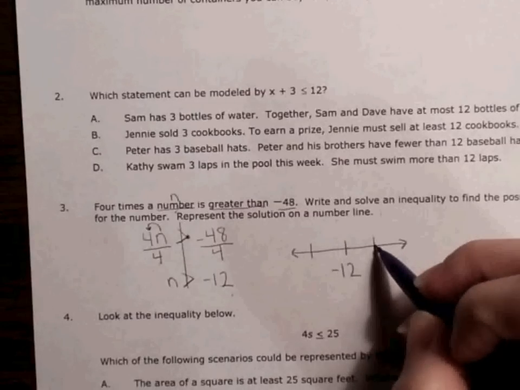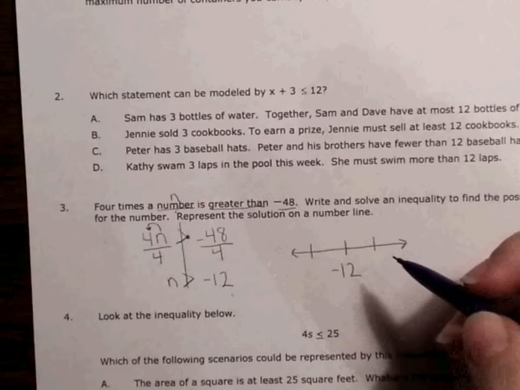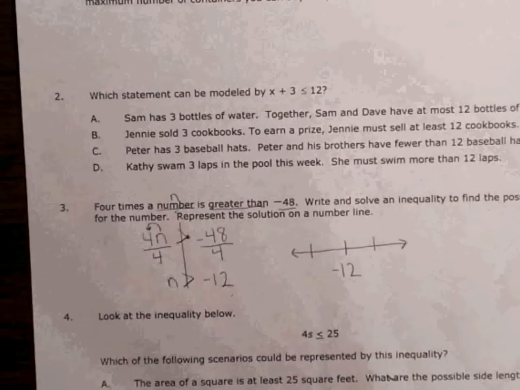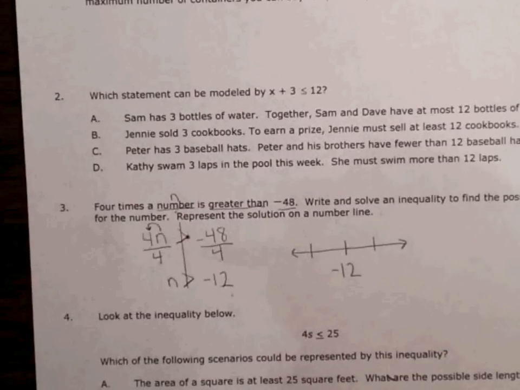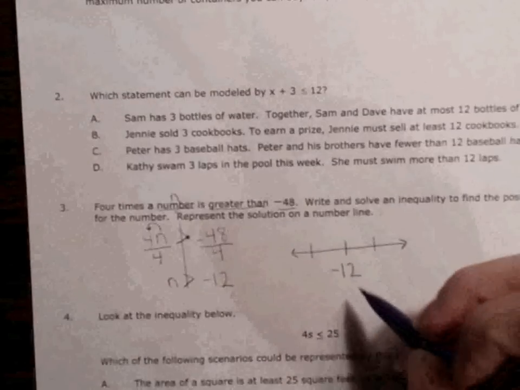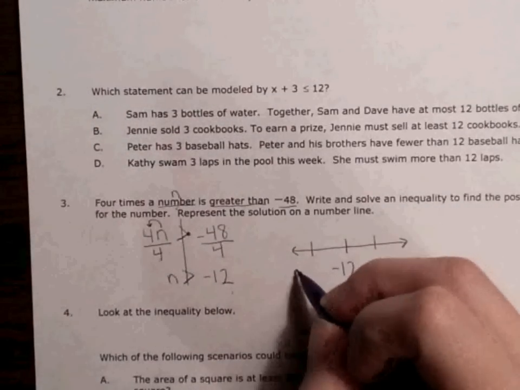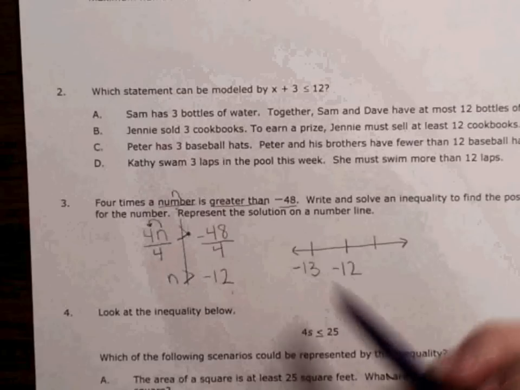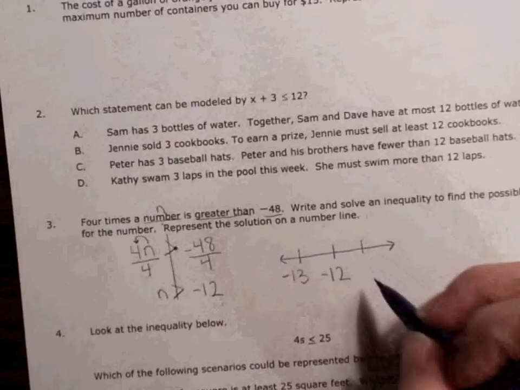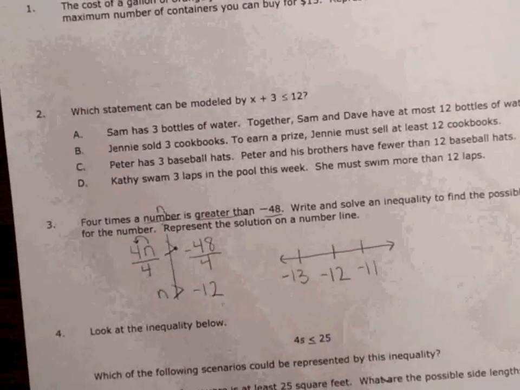What is something that is greater than negative 12? I always like to think in terms of money. Say I owe $12, right? So what is going to be less? Negative 11, negative 13, okay? So for this specific example, we could also think in terms of a number line. If I had a number line, we're going to be getting smaller going this direction, okay? So the numbers get bigger as you get smaller when we're talking about negative numbers. Okay, so this is going to be negative 13, negative 11 on either side.